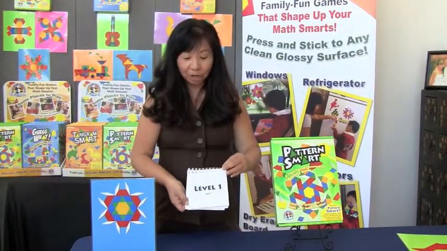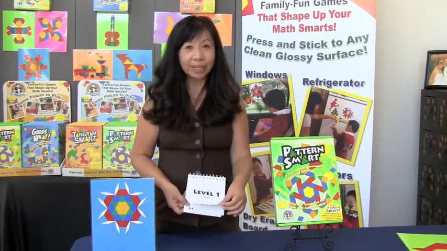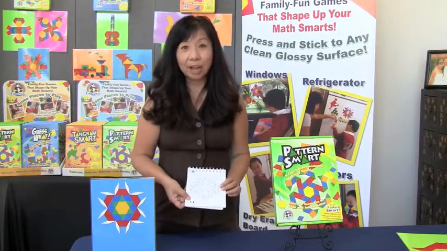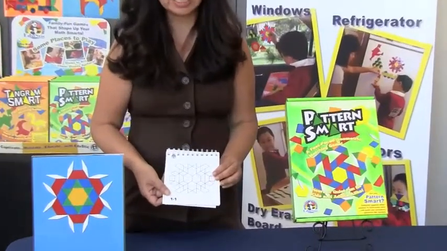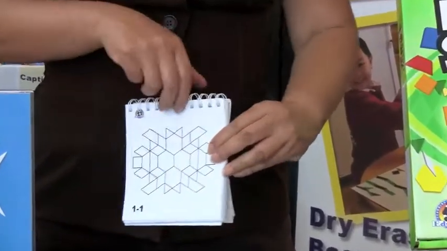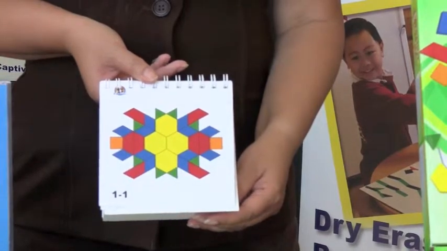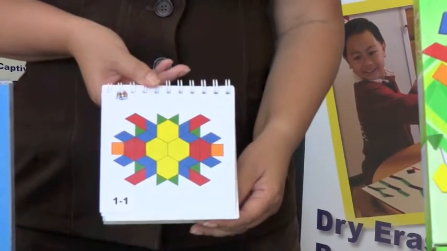As soon as I flip that chart, it'll hit level 1. Everyone, on your mark, get started, go. Now you're going to create that design, racing as fast as you can. When someone yells Pattern Smart, you freeze, turn it over, and check to see if it's correct. If it is correct, you get the points. The other kids get negative points.